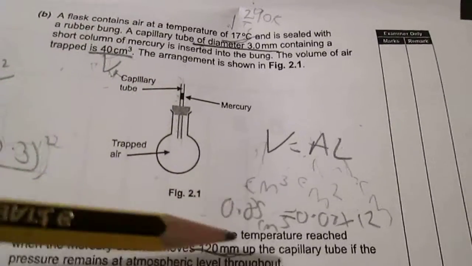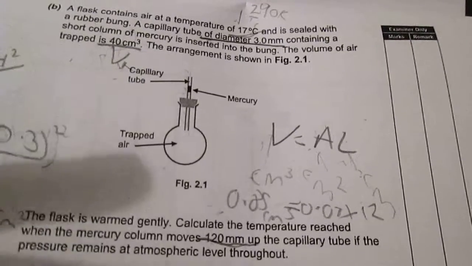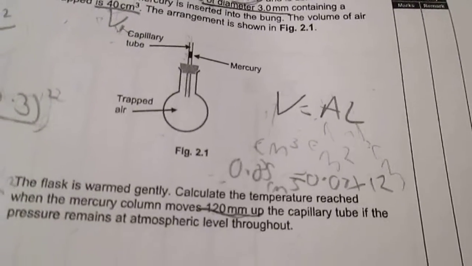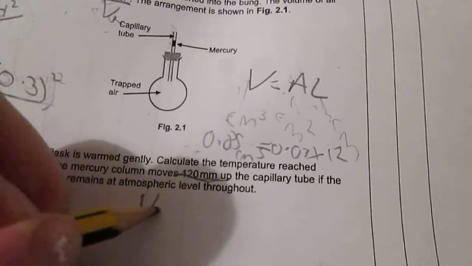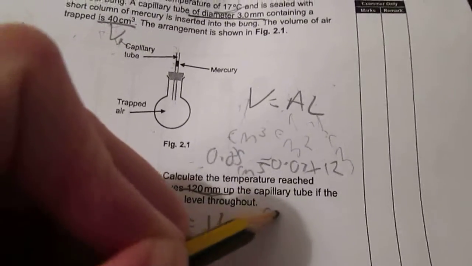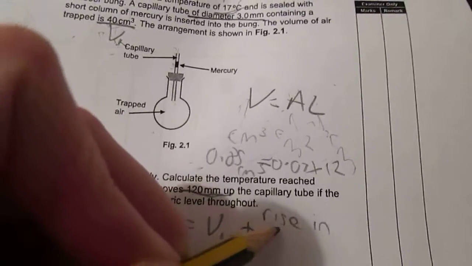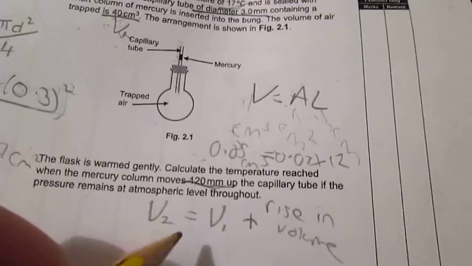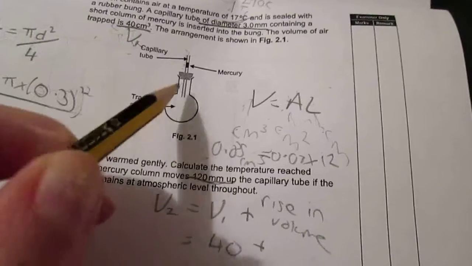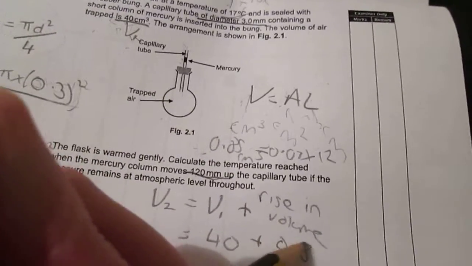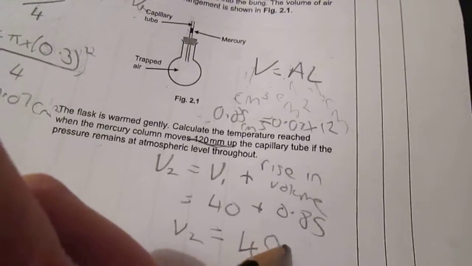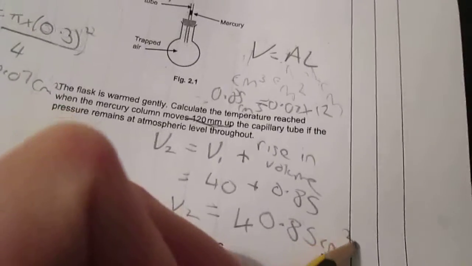You're probably sitting saying, well, my volume V1 is 40, why is my volume now 0.85? What we've just calculated is the change in volume, how much the volume has increased. So my actual new volume, V2, is equal to V1 plus the rise in volume. It's 40 from here, plus how much the volume changed, 0.85, and my new volume V2 is equal to 40.85 centimeters cubed.